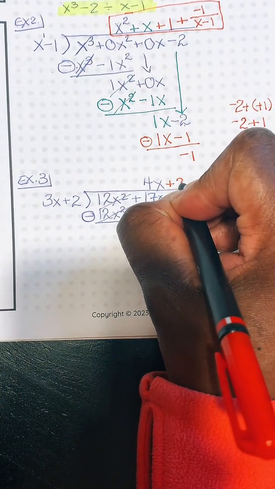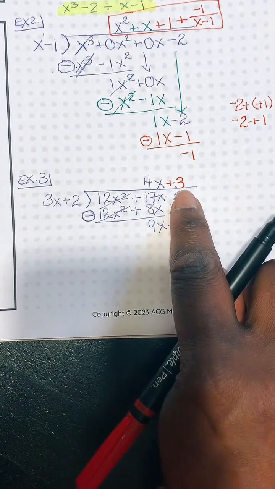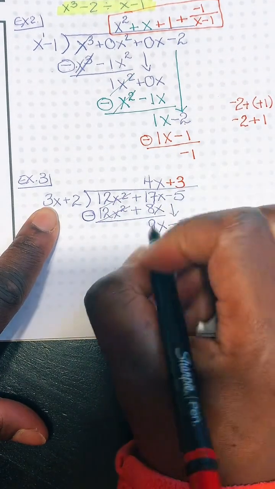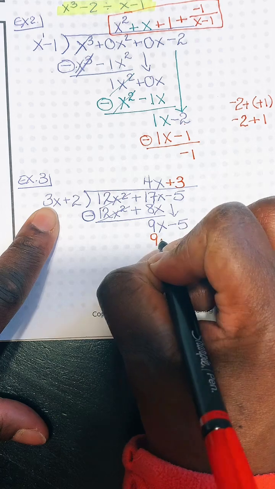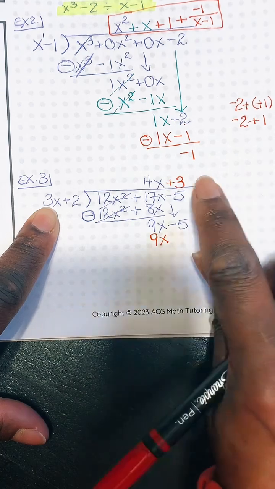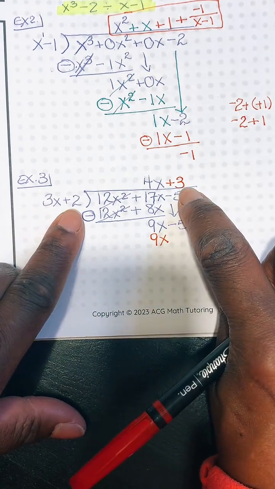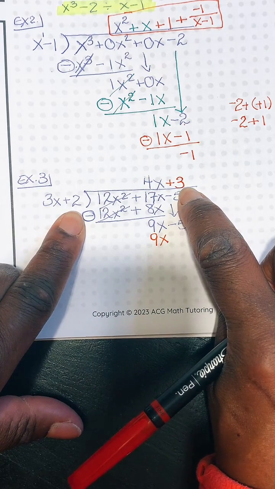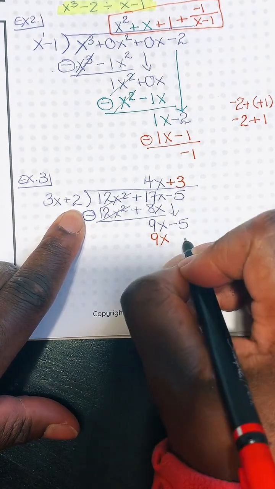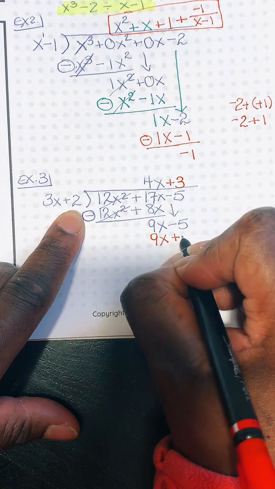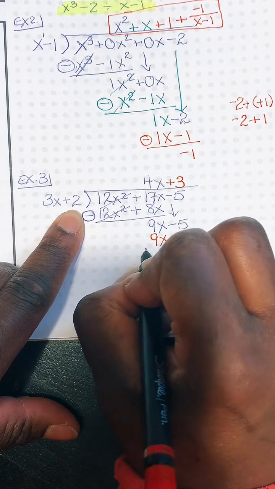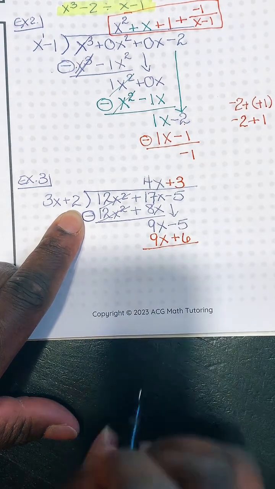So I got my positive 3. So 3 times 3x gives me 9x. So I repeat that 9x again. Now I'm going to use that 3 again to multiply by 2. So 3 times 2 gives me a positive 6. How are we doing? I'm going to stop right here.